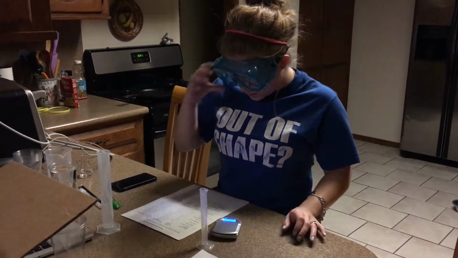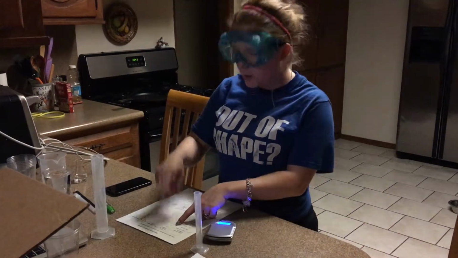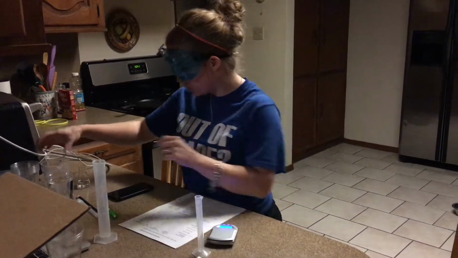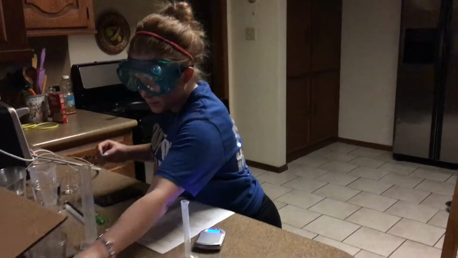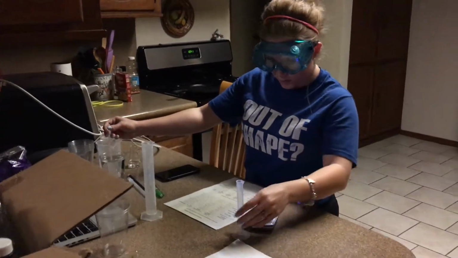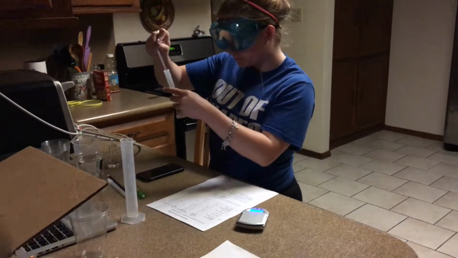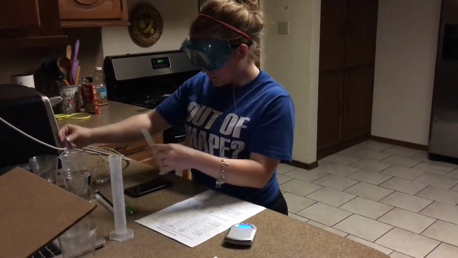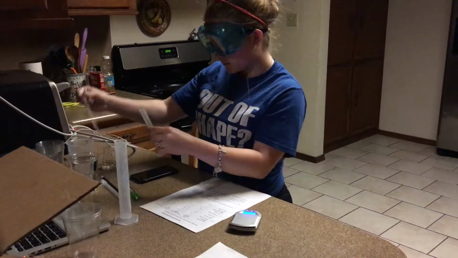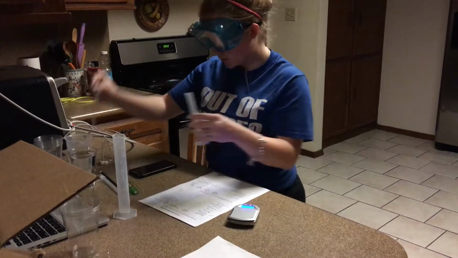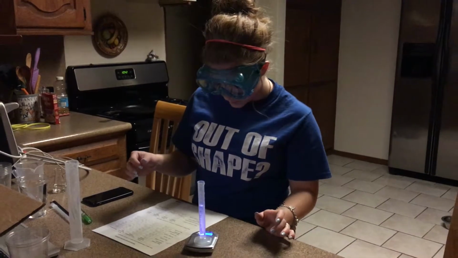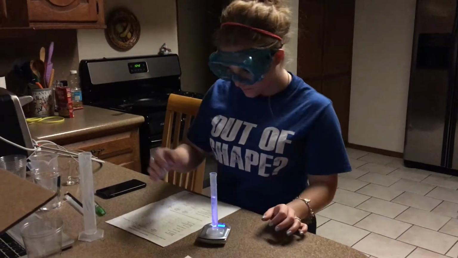Then the little table on the computer tells me to put 7 milliliters in here, so let me do that real quick. Okay, got it. Then I'm going to weigh that for the volume of the water, and I've got 16.18.